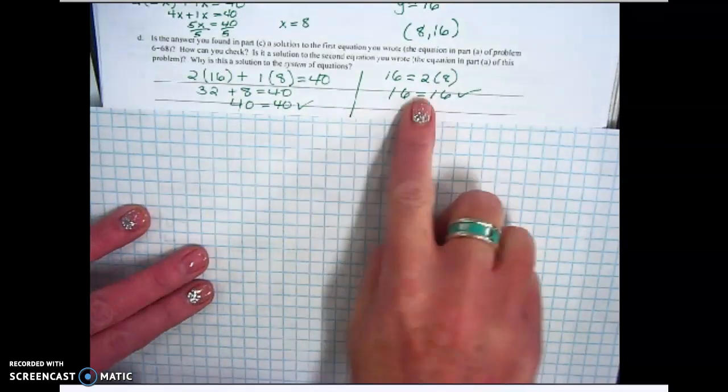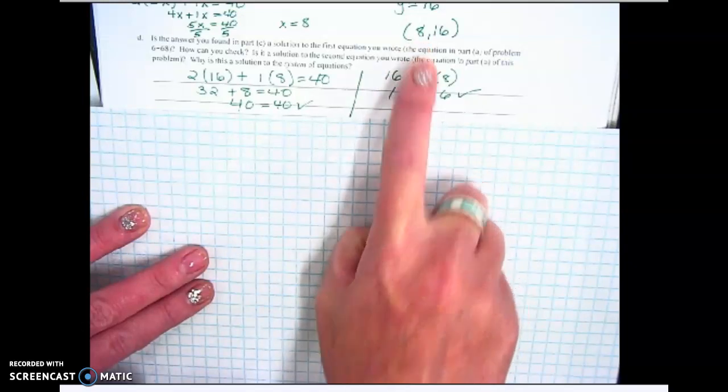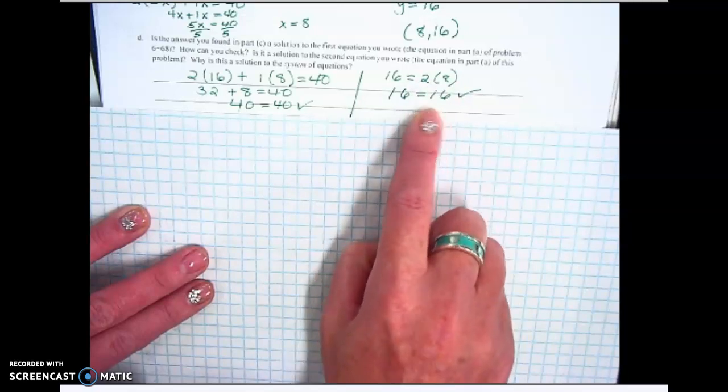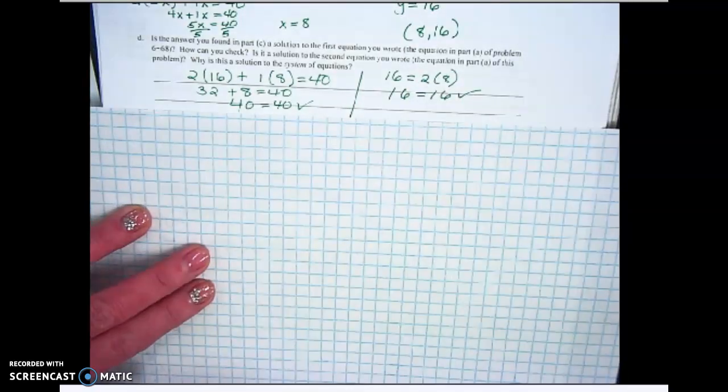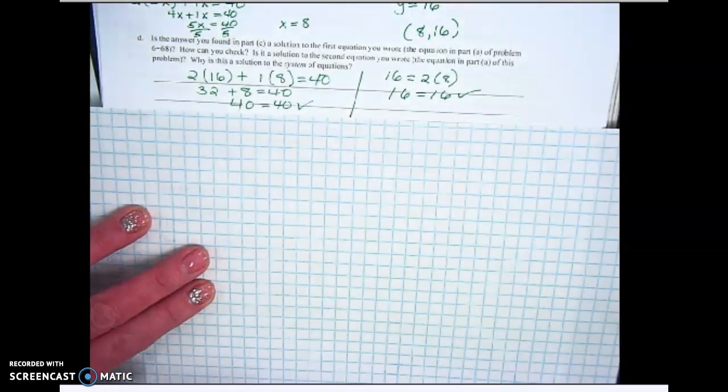Okay, now let's try it in the other equation. We plugged in the 16 for y, we plugged in the 8 for x, and all we have to simplify is the 2 times 8, which is 16. Does 16 equal 16? Yes, yes it does. So does it work in both equations? Yes. So is it a solution to our system? Yes, because it works in both equations. What if it had only worked in one of them? We would have to say no. Okay? Has to work in both in order for it to be a system.